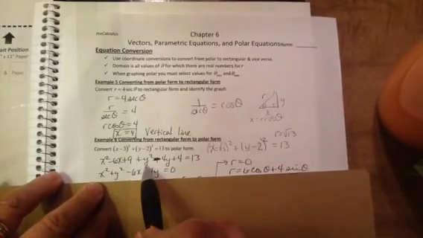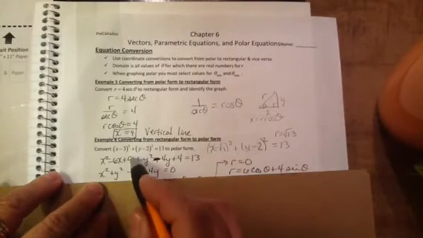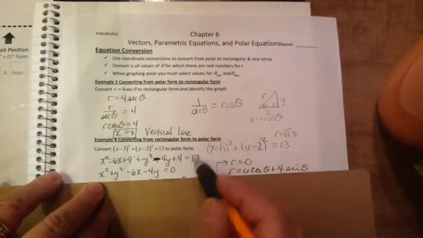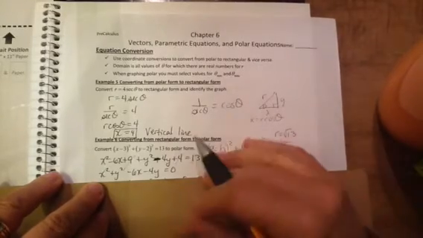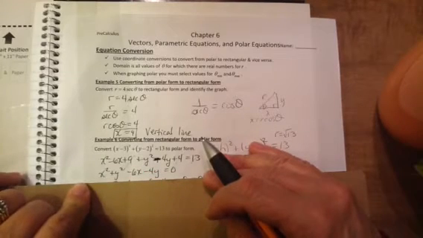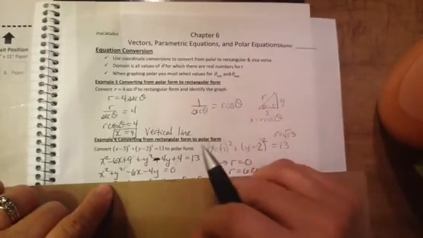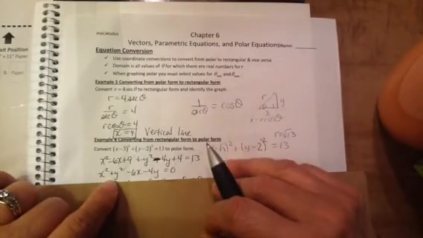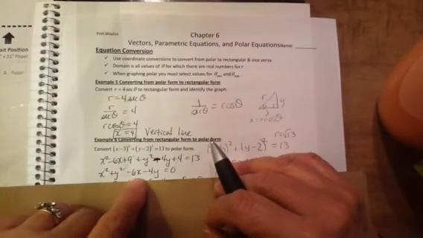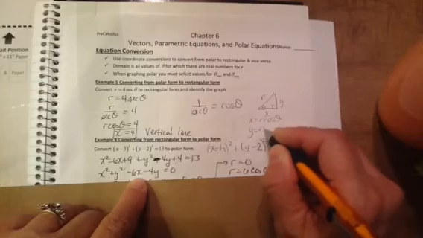And I'm going to add some like terms. So what I've got here is I'm going to put the x squared plus the y squared together, and I put the minus 6x and the minus 4y. 9 and 4 is 13, and that cancels out that 13. And now what I've got here is this equation. Now I'm going to look and see if I can change it to polar. If I recall from my triangle up here, x squared plus y squared is r squared. And I'm going to change the x to r cosine theta, and I'm going to change the y to r sine theta.